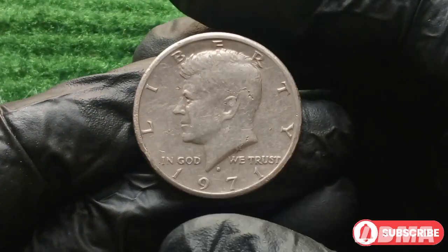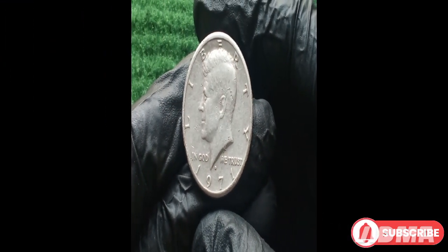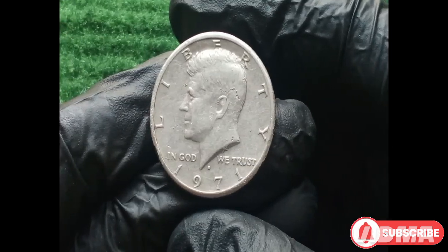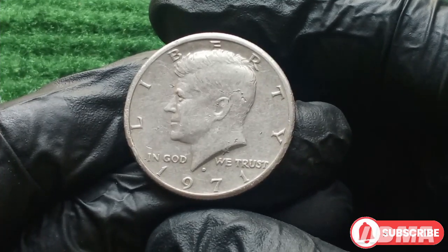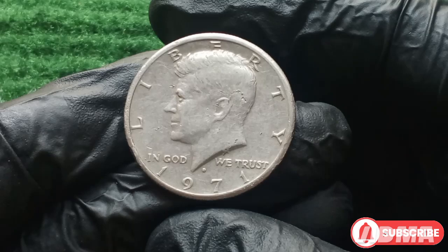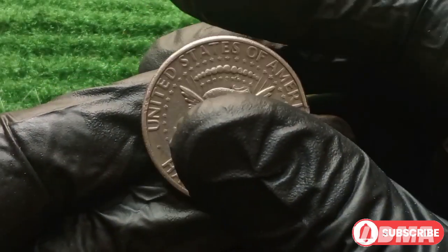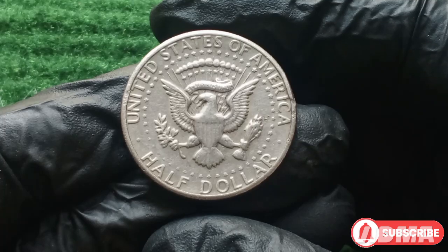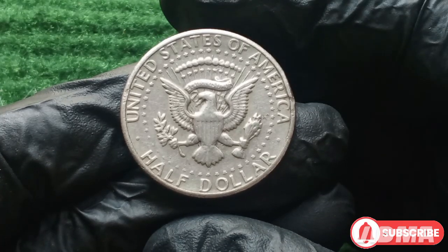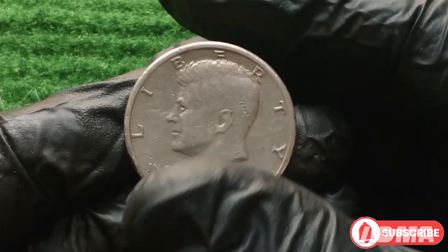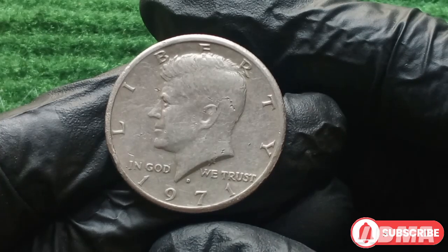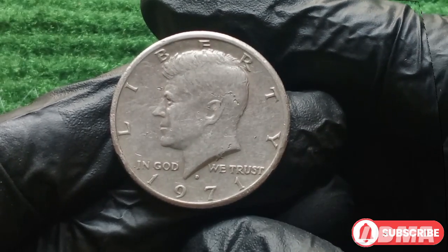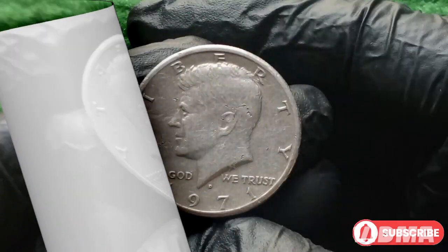Key features of the 1971 D Kennedy half dollar. Denomination: half dollar, 50 cents. Year: 1971. Mint: Denver, D mint mark. Composition: copper-nickel clad copper. Obverse: portrait of John F. Kennedy.